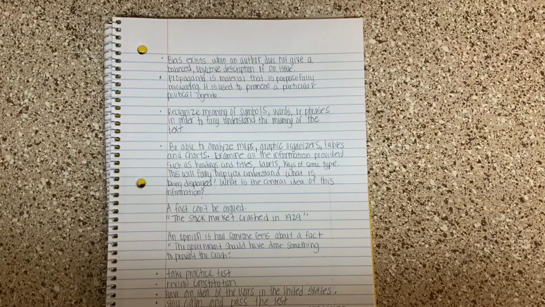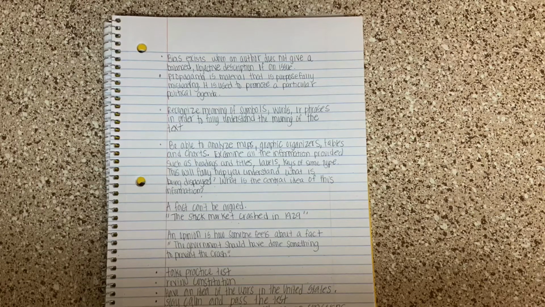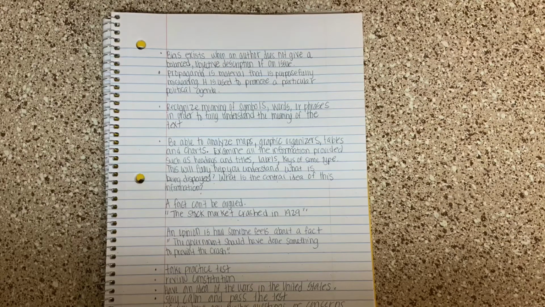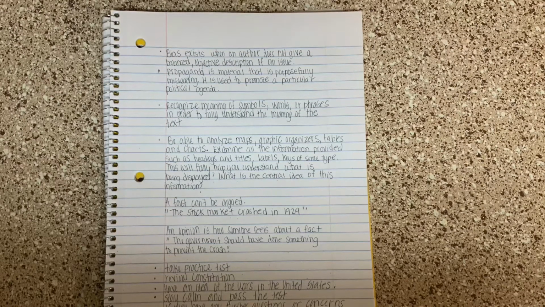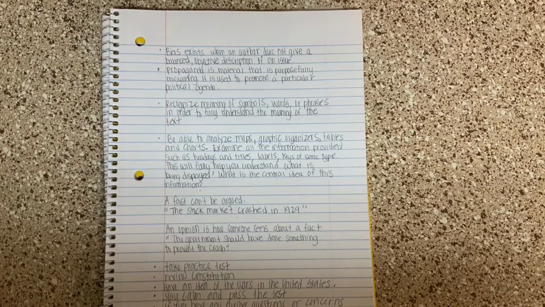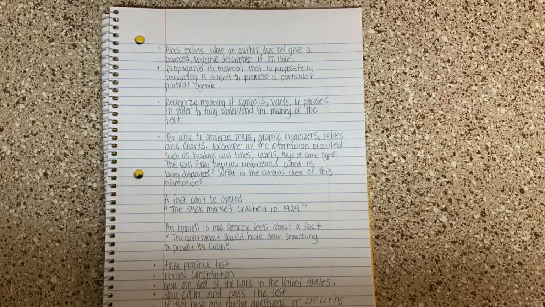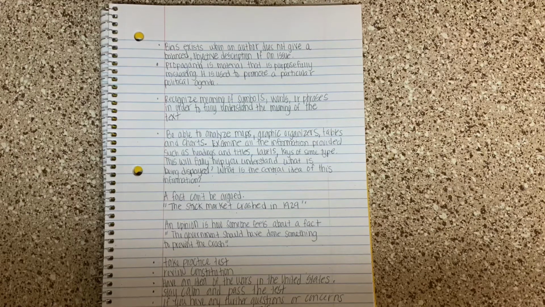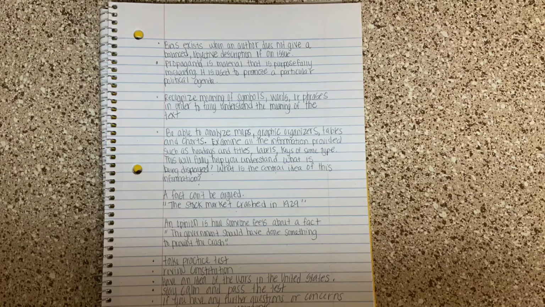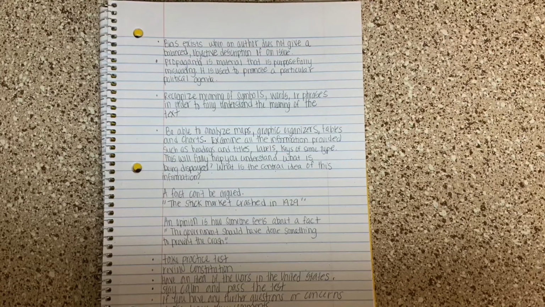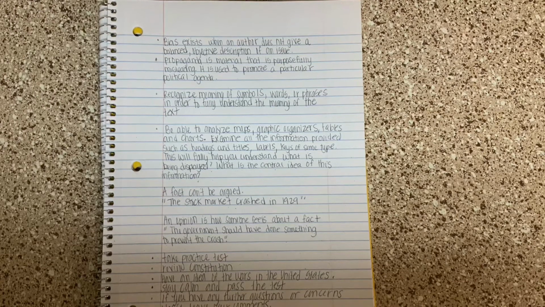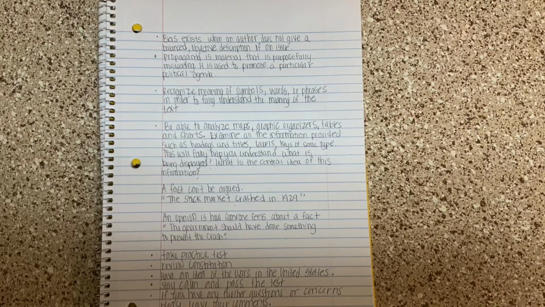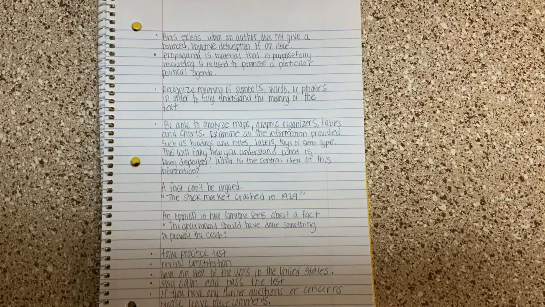All right, you guys. So right now we are going to be getting into bias and also propaganda. Bias exists when an author does not give a balanced, objective description of an issue. Propaganda is material that is purposely misleading. It is used to promote a particular political agenda. So like when we're talking about politics and voting and what somebody can do for us in this country. We see it all the time, like on television, on the news, when somebody wants to promote a project or a product. You will see that on the test as well. You will actually be able to read through and see it. So that is very important. So make sure you are aware of those terms.